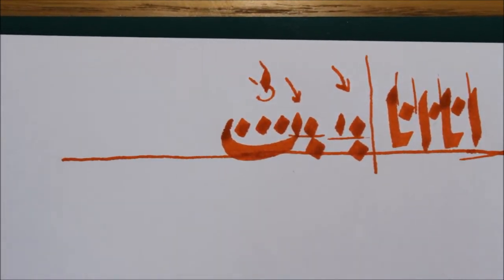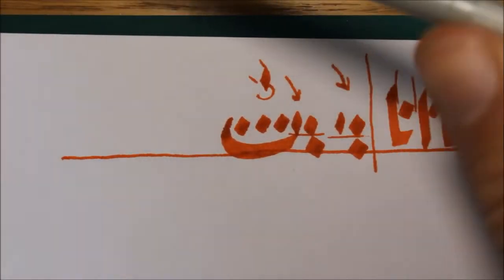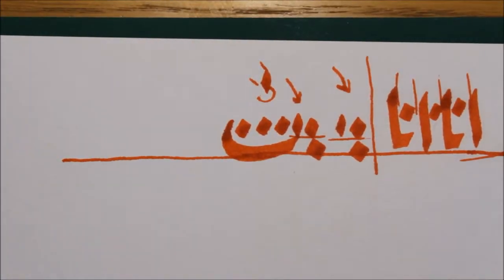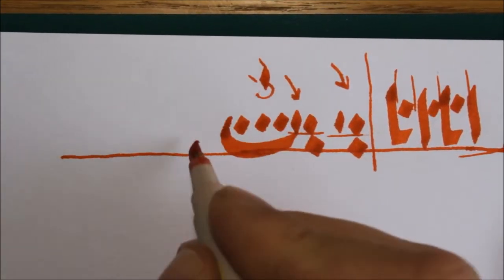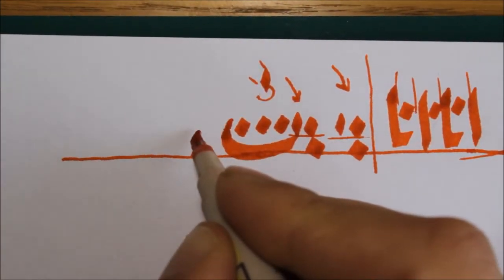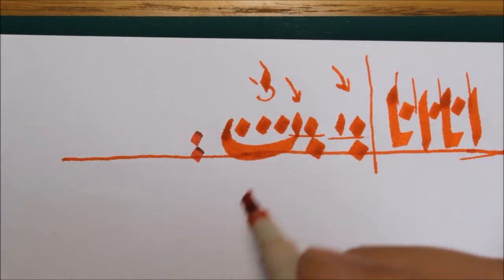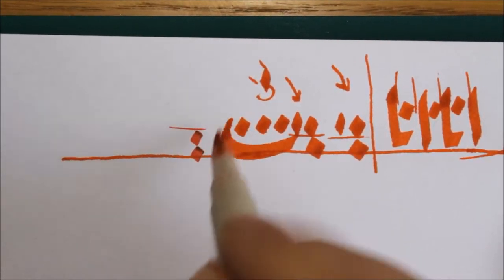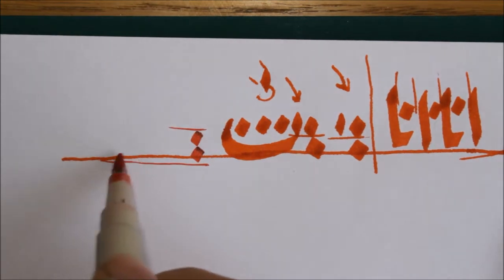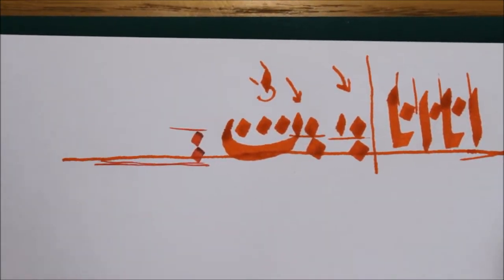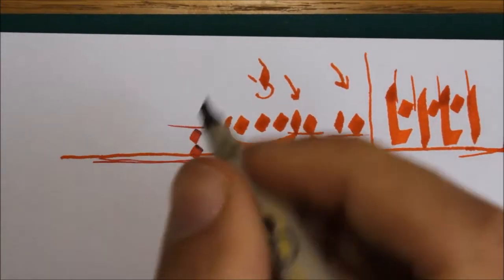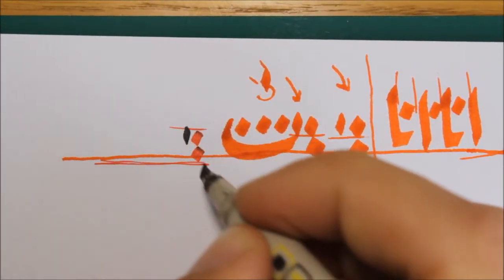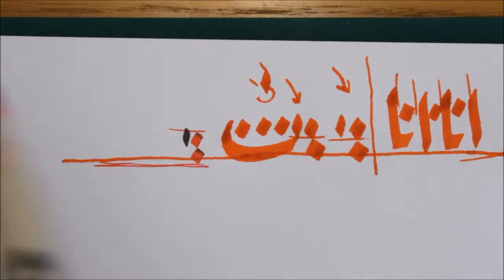Let's do it again with different colors just to make sure that we understand what we are doing here. So the red is the scale. 1, 2. This is the maximum height and this is the maximum drop that the letter will have. So the first move is easy because we know that we have to move from here to here, as you can see.